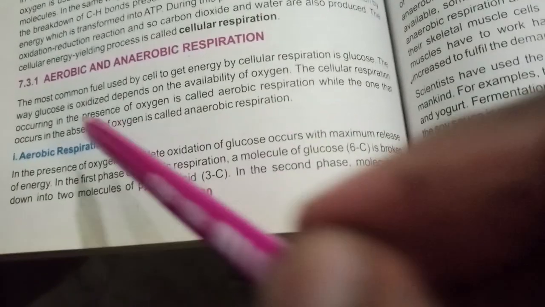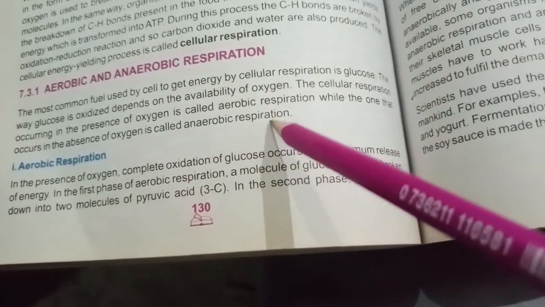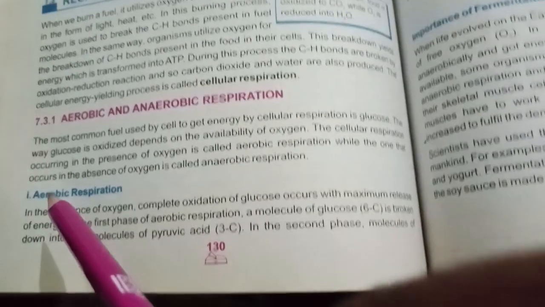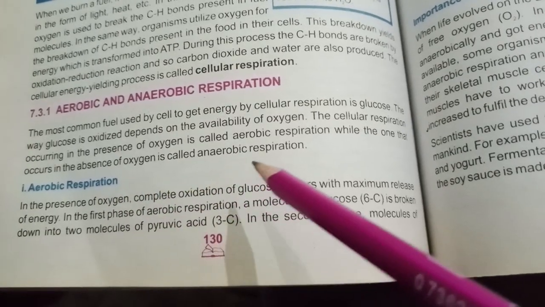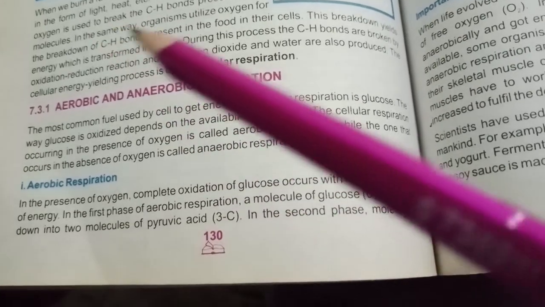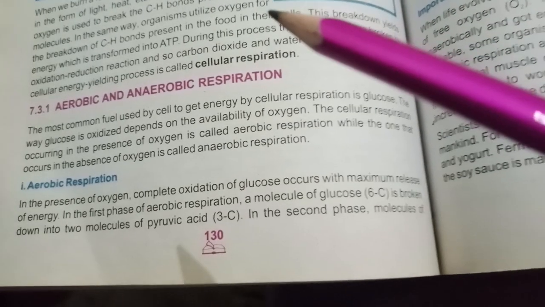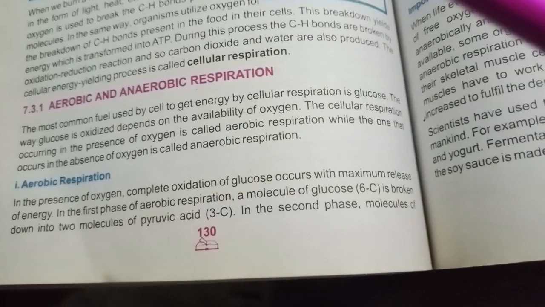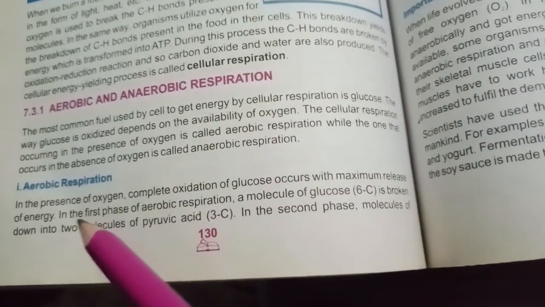Cellular respiration occurring in the presence of oxygen is called aerobic respiration, while the one that occurs in the absence of oxygen is called anaerobic respiration. It is a very simple and clear way to put it: the process with oxygen is aerobic respiration, and the process without oxygen is anaerobic respiration. So first of all we discuss aerobic respiration.